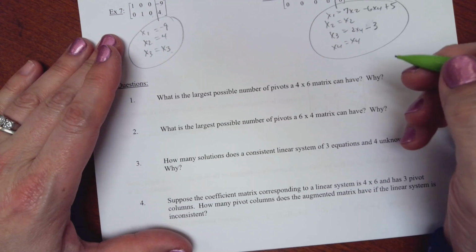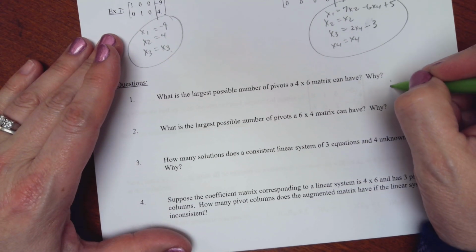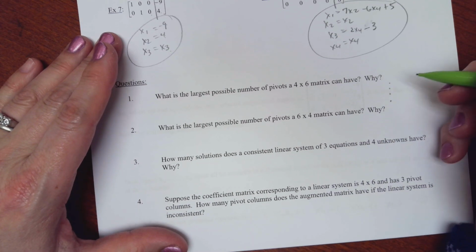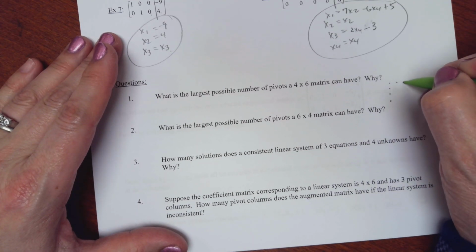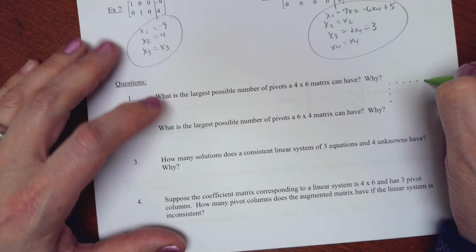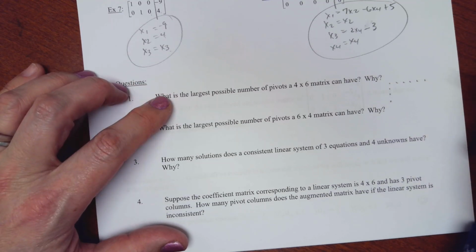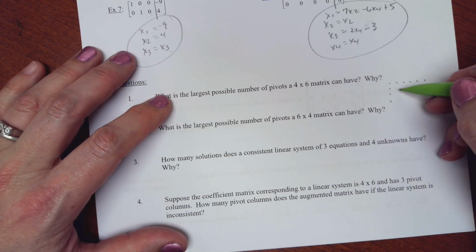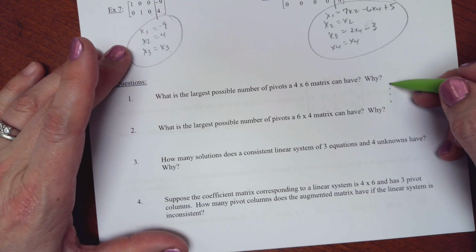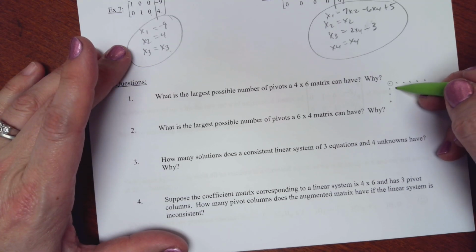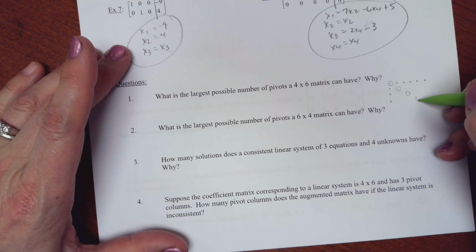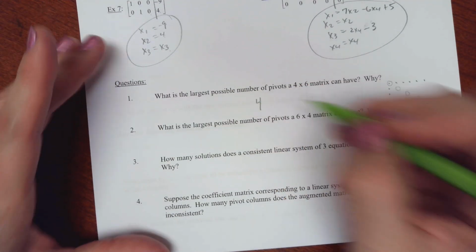So a 4x6 matrix. I have 4 rows, all right, and 6 columns: 1, 2, 3, 4, 5, 6. What's the largest possible number of pivots? So, I can have a pivot in every leading spot. So there's going to be a leading spot here, here, here, and here. So I'm only going to have 4 pivots.